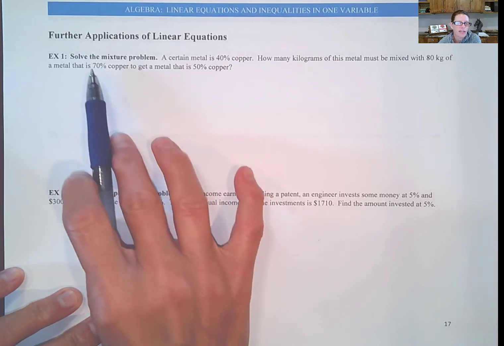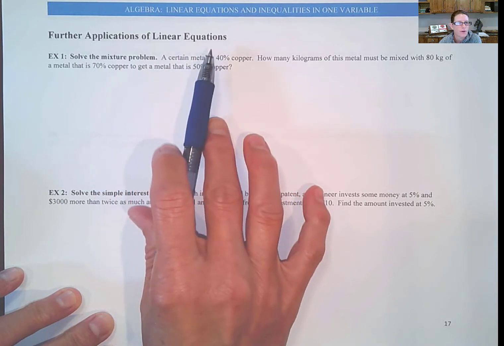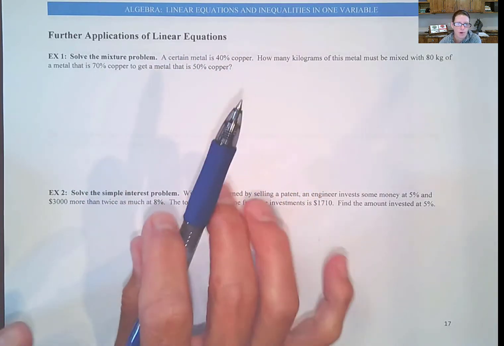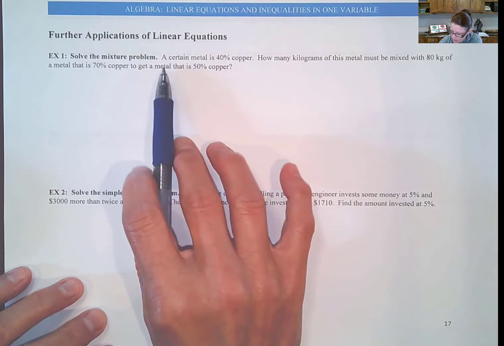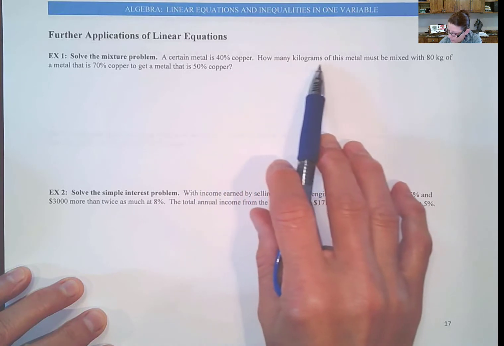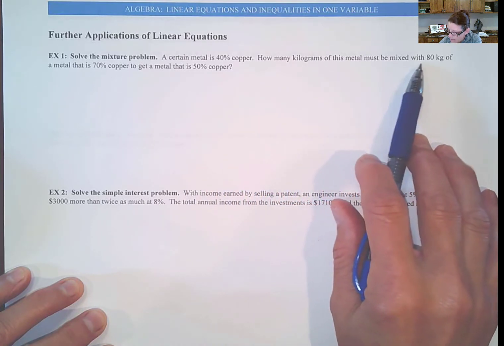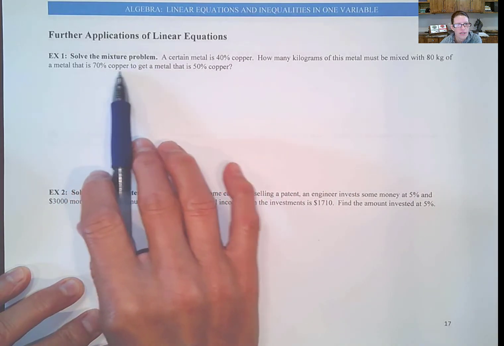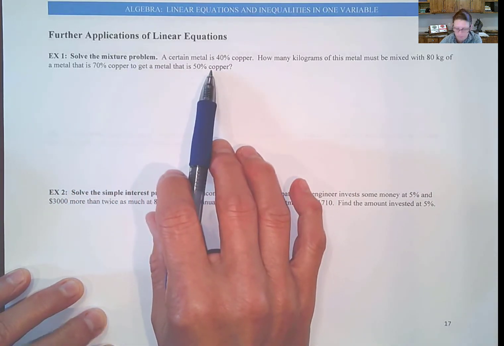In this video we'll take a look at further applications of linear equations. In example 1 we're going to solve a classic mixture problem. Here we have a certain metal that is 40% copper. How many kilograms of this metal must be mixed with 80 kilograms of a metal that's 70% copper to get a metal that's 50% copper?